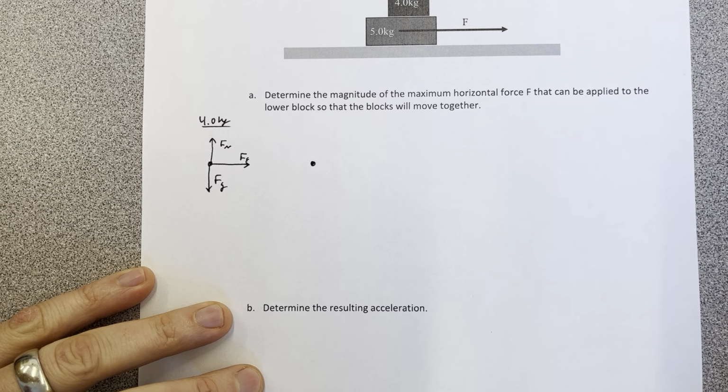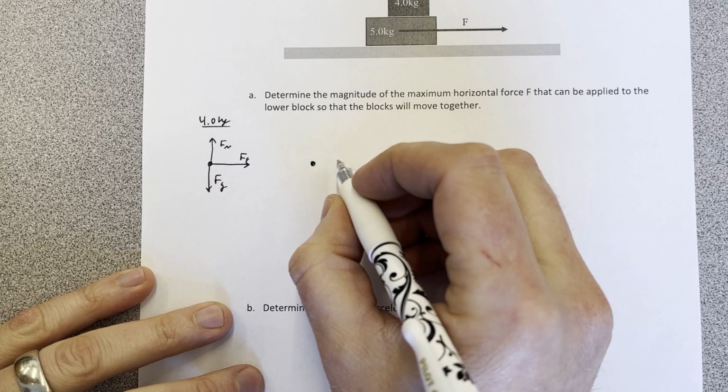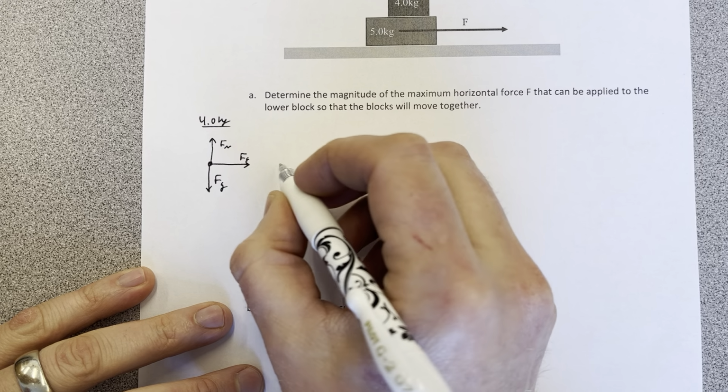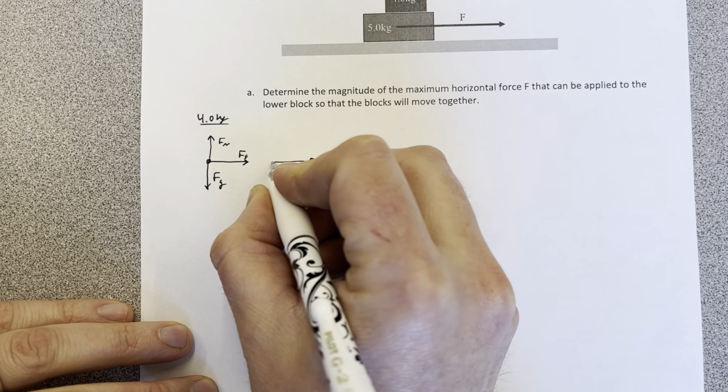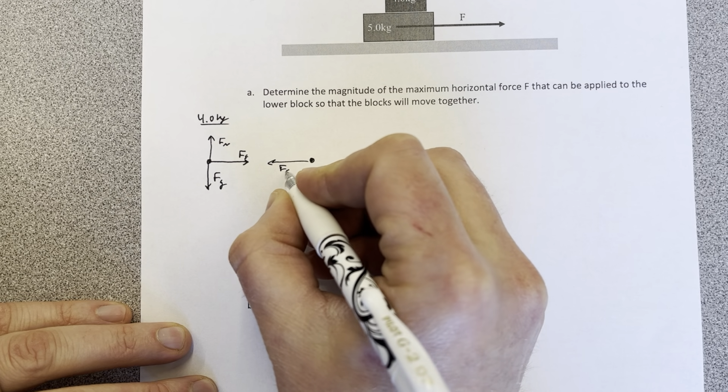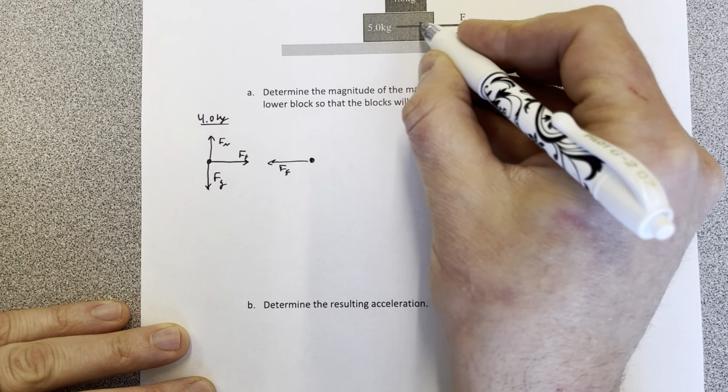So the 5 kilogram block also experiences that frictional force, right? So it is getting pulled backwards by that same force of friction. So when you pull block 5 forward, the friction due to 4 is pulling back on block 5. It makes block 5 feel heavier. That's what makes the 4 kilograms stick to the 5, making it feel like you're pulling 9, which you are, right? And then we have the applied force, F.